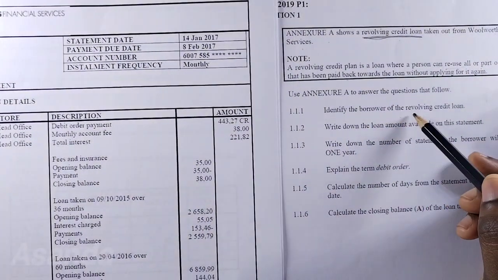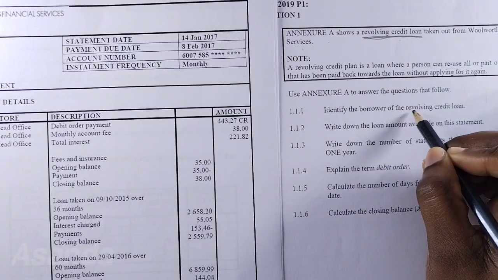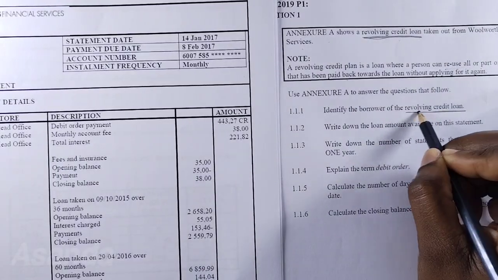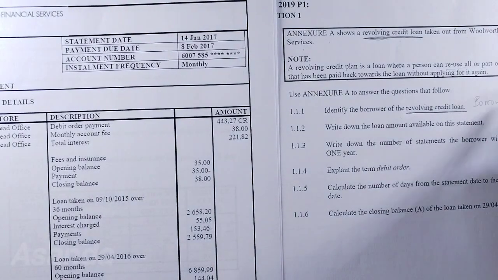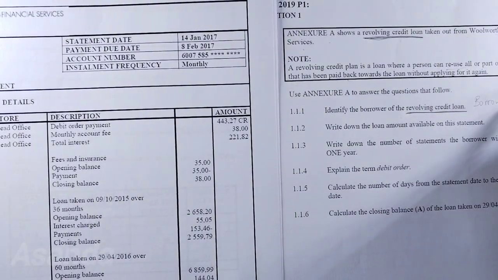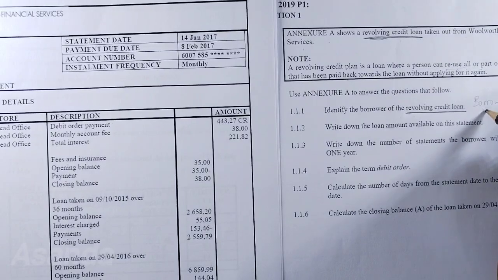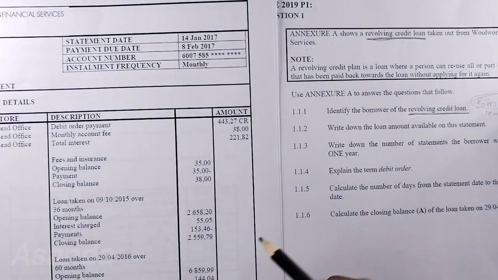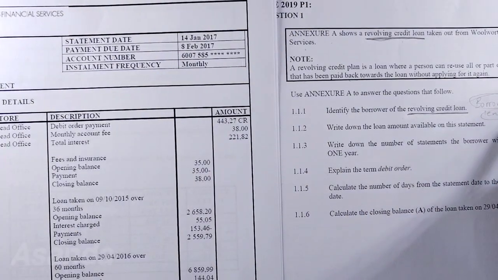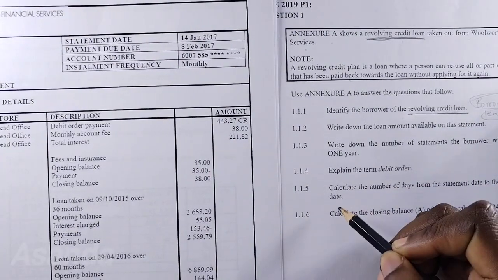Identify the borrower of the revolving credit loan. Remember there's a borrower and a lender. As Dave Ramsey on YouTube always says, the borrower is slave to the lender. The borrower is the person borrowing the money. The lender is the person giving the money to the borrower.